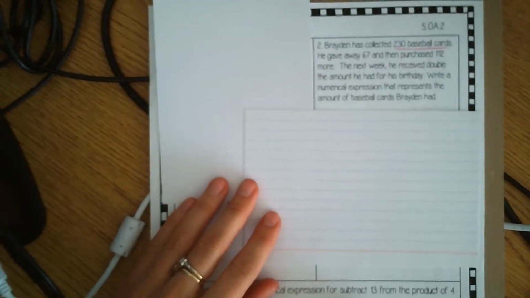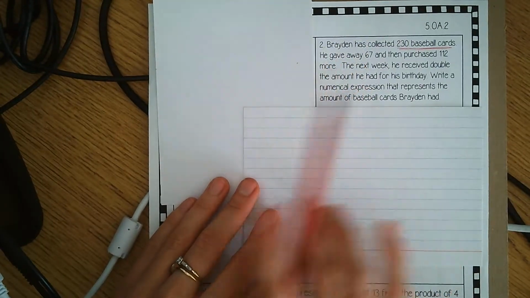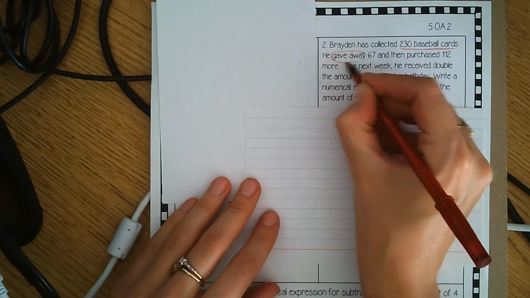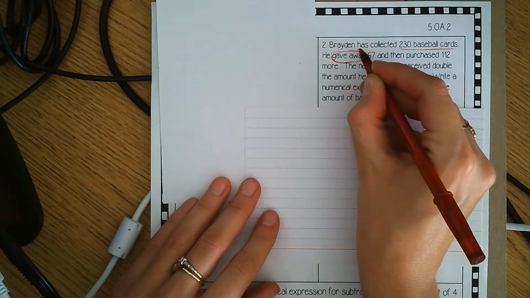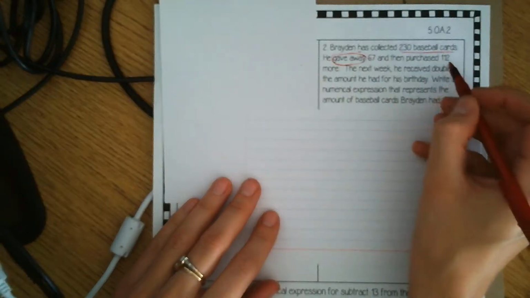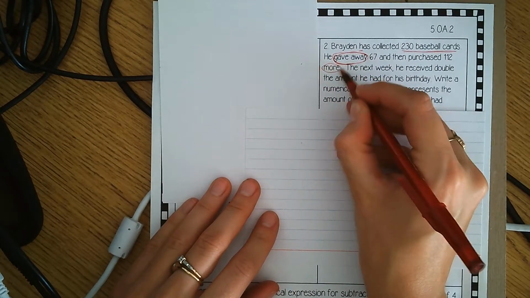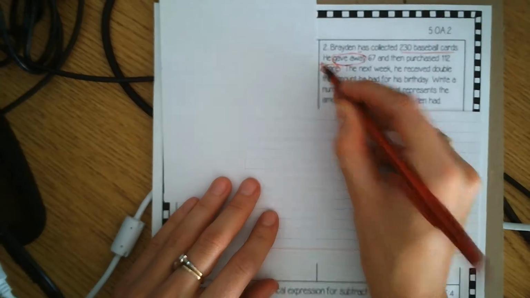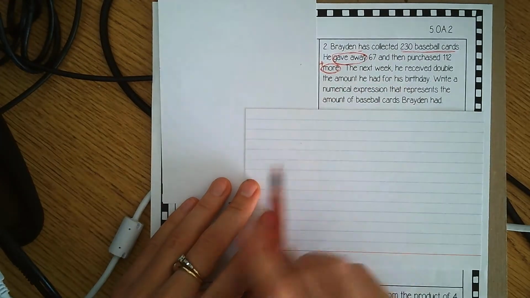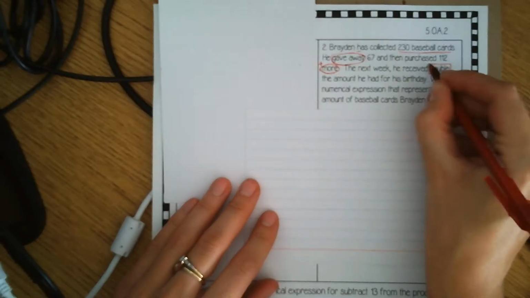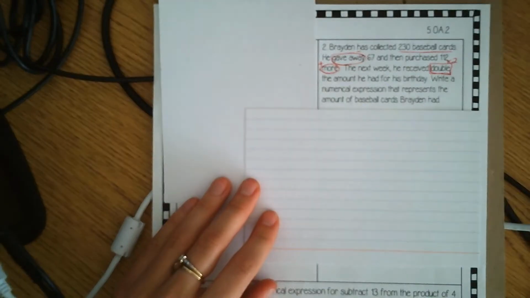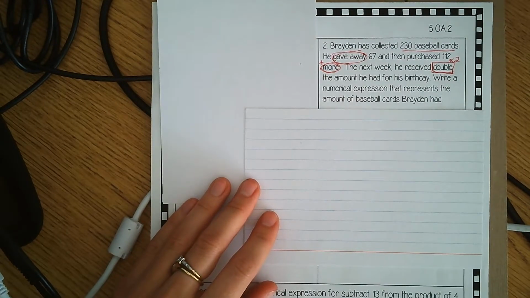So he starts with 230 baseball cards. I'm reading a second time in order to understand. He gave away. Gave away means subtract in my head, so I'm going to circle that, and I'm going to put a minus there. I'm evaluating it. He gave away 67 and then purchased 112 more. More means addition to me. He's getting more. The next week he received double the amount he had for his birthday. Double is an action word. Double means multiply by 2. Write a numerical expression that represents the amount of baseball cards Braden had.